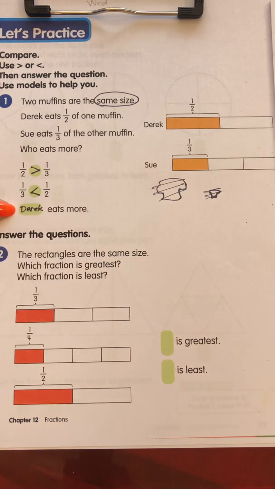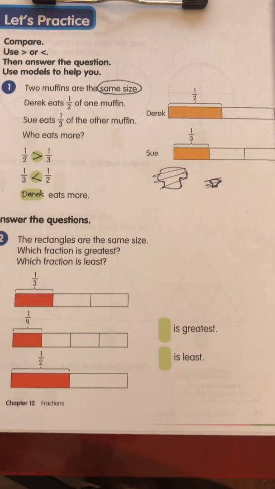He's a hungry lad. Oh, how many of you would like a muffin right now that we've been talking about it? Ooh, delicious. Let's move to number 2.